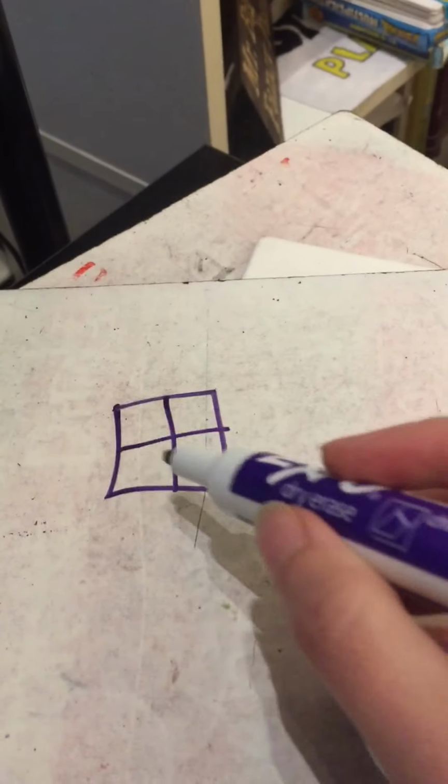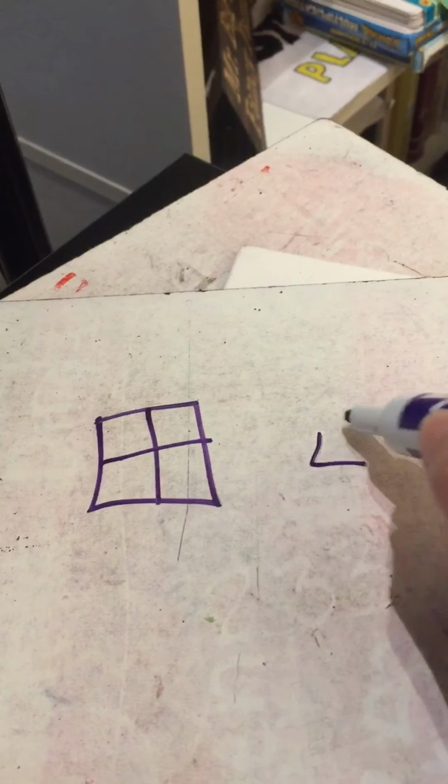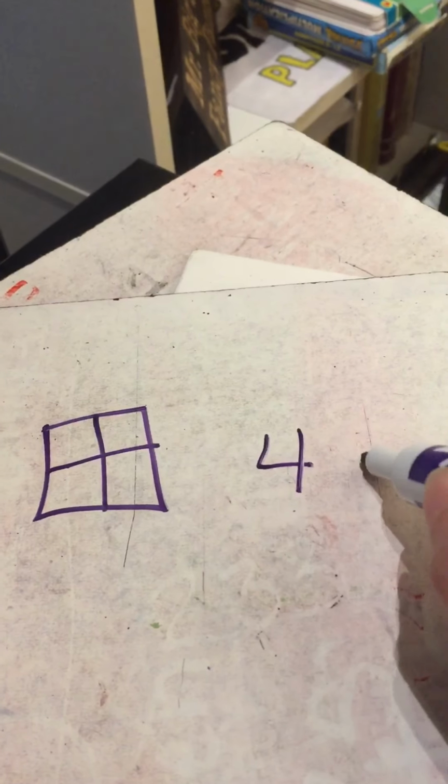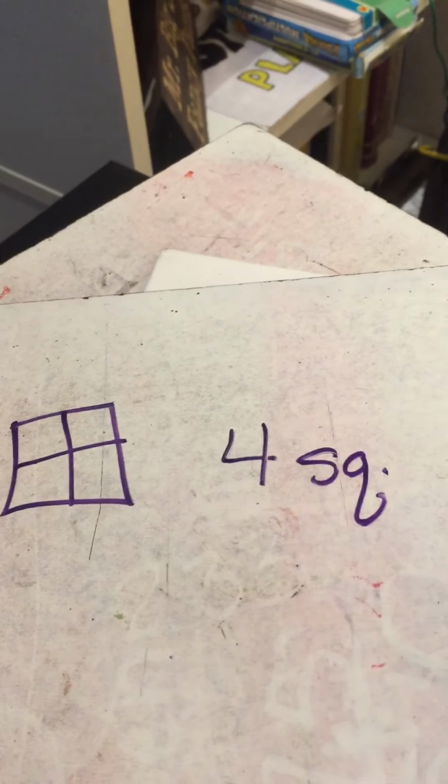Now, one thing I want to point out, let me set you down for a second. One thing I want to point out, when you get your answer, let's say that this is it. You wouldn't just write that it's 4. You write that it's 4, SQ stands for square. And then in this case, since we don't know what the unit is, we would just write units.